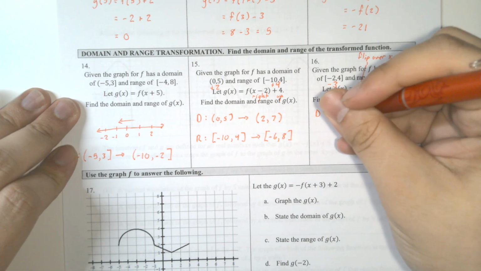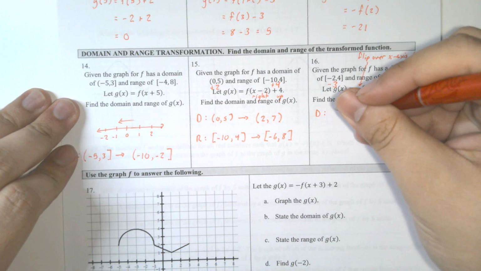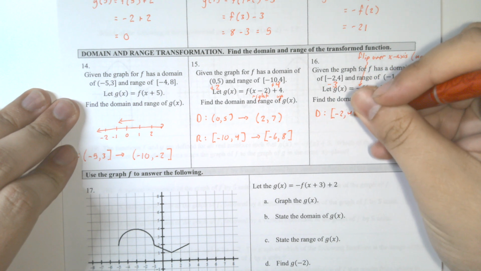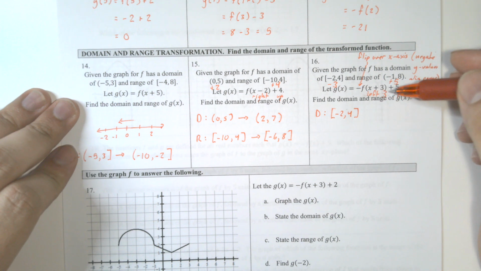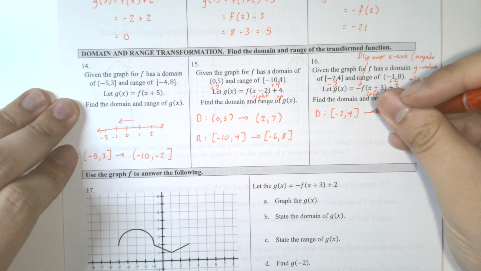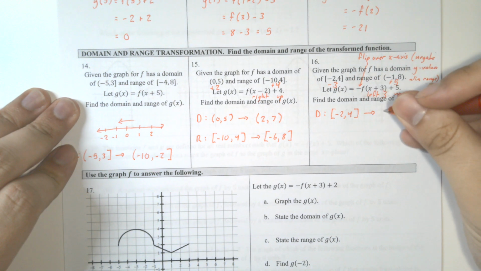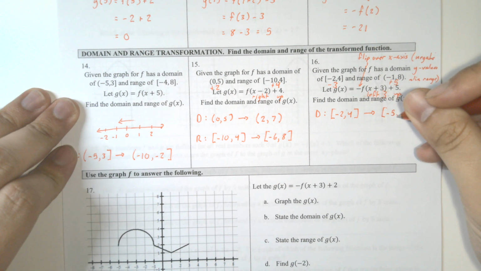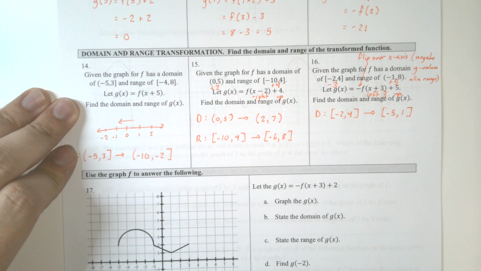So let's do the domain first. So for the domain, we start with -2, 4. And the only thing that we're doing that's affecting it is moving it left 3. So if we subtract 3 from everything in the domain, that's going to give us -5, 1. And that was the only transformation that was done to our domain.